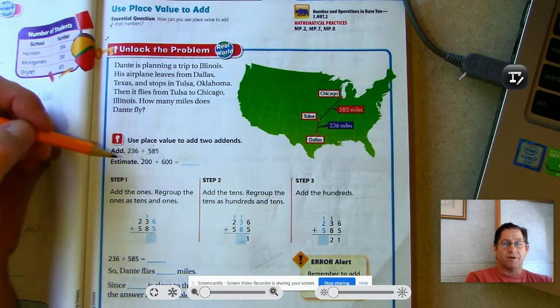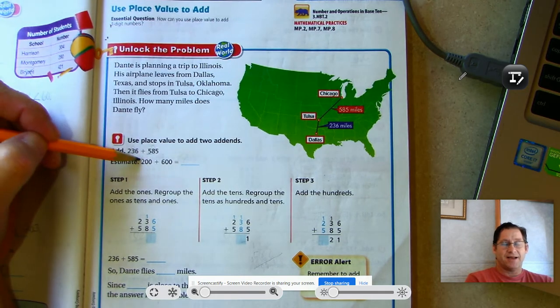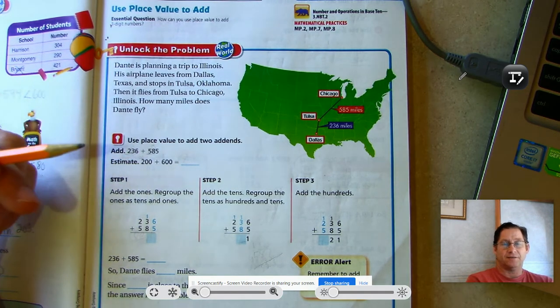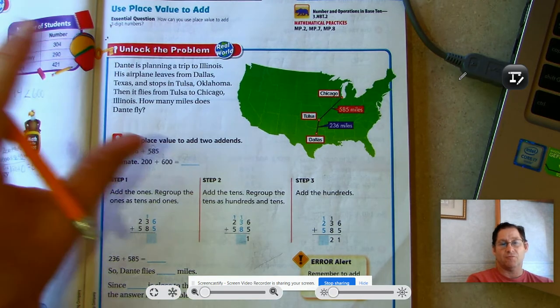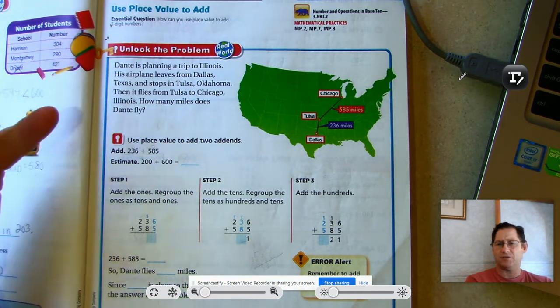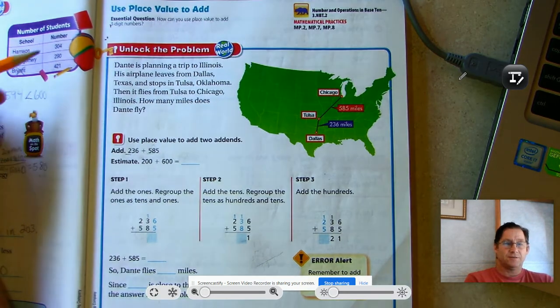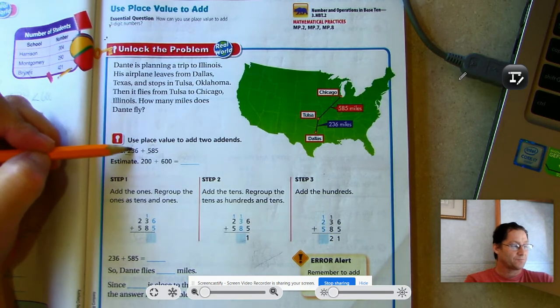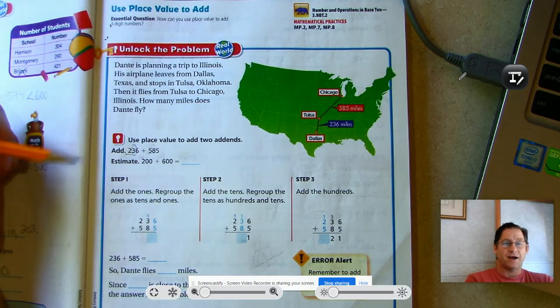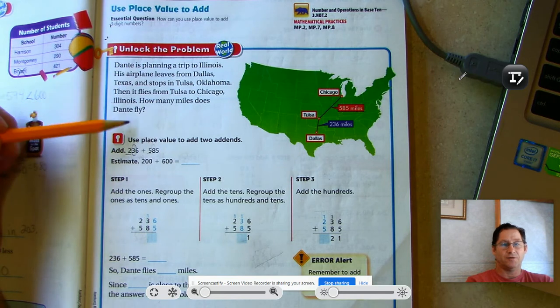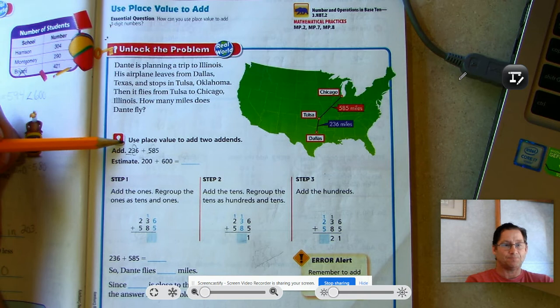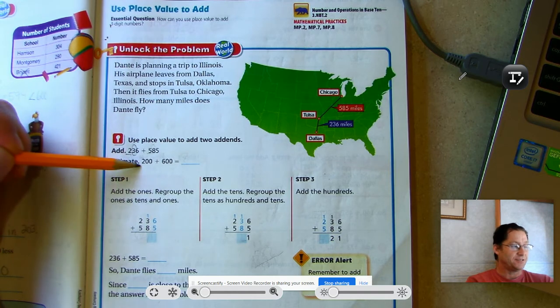And so if you remember from our last lesson, we started by estimating, because that gave us an idea if our sum was in the right neighborhood, so to speak. So 236, if we're going to round to the hundreds, we're going to underline the 2. We'll circle the digit to the right, and that tells us whether we're going to round up to increase the hundreds place by 1 or keep it the same. And in this case, the digit to the right is 3, which is less than 5. So we'll keep the 200s.